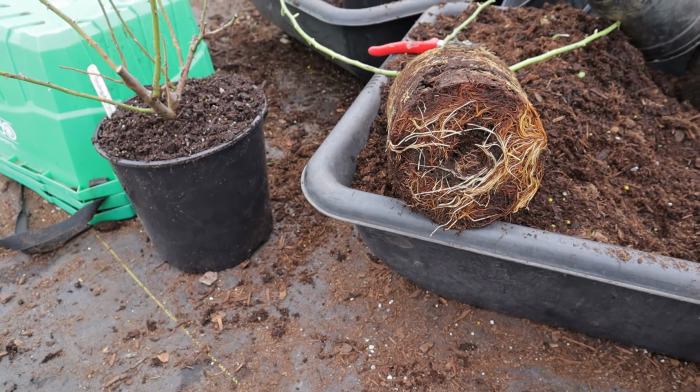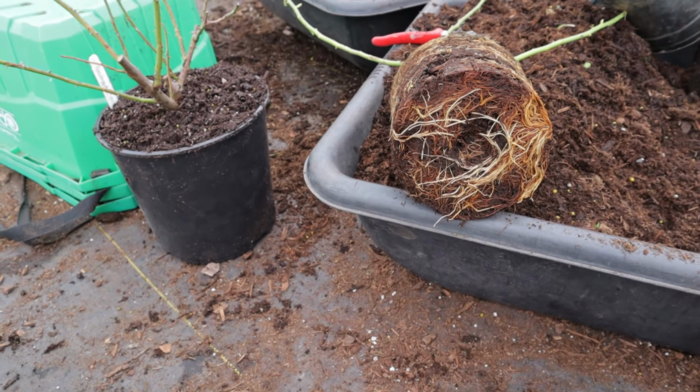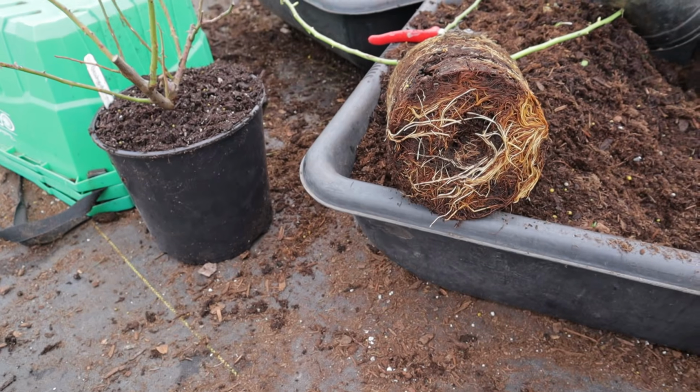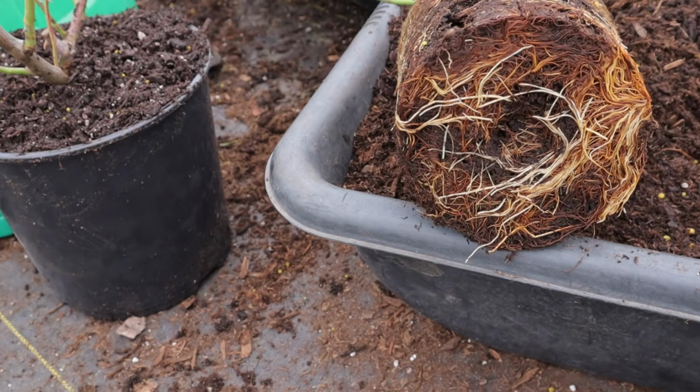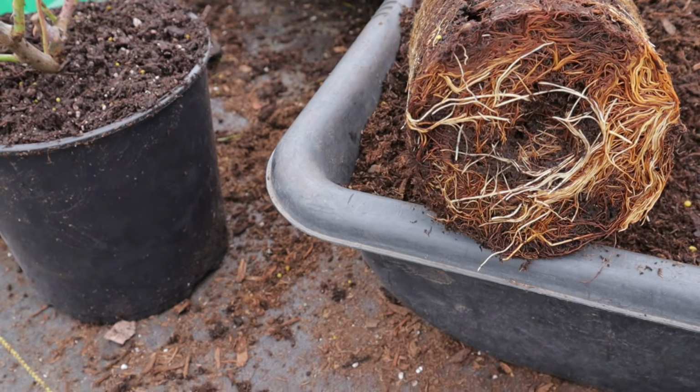So that's why we do up potting, and before we move that over from one pot to the other, we'll probably be breaking up the roots on the bottom of there to cure the problem of it being root bound.